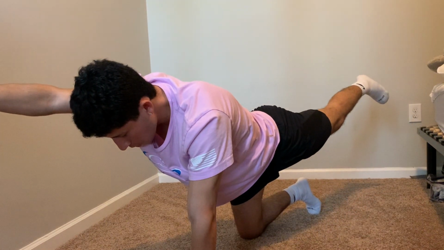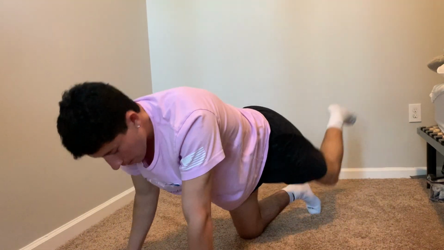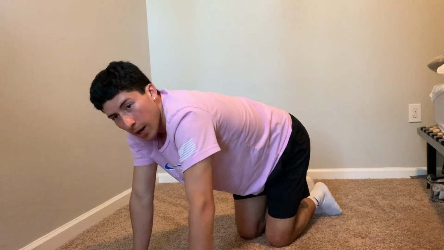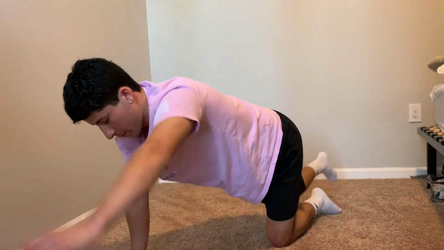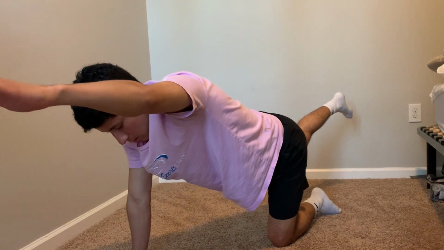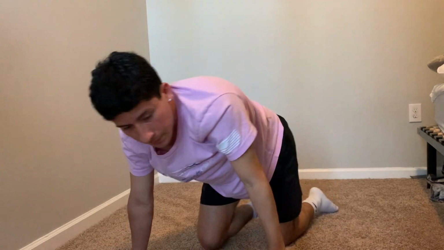1, 2, 3, 4, 5. And same with the straight leg raise, we're going to do the other side. So now I'm going to lift the left arm up and kick the right leg back and hold. 1, 2, 3, 4, 5. And this one is good because, just like the Superman, it works your lower back, your butt, and the back of your legs.